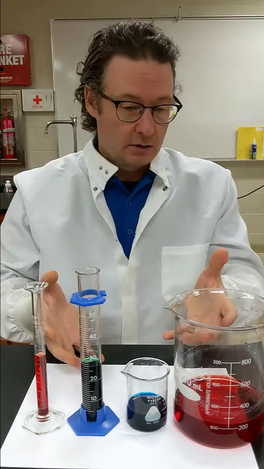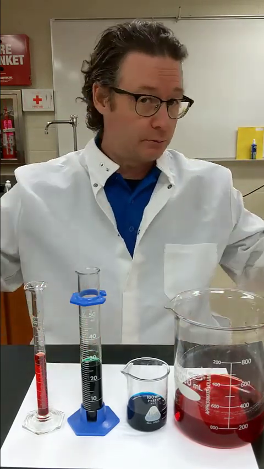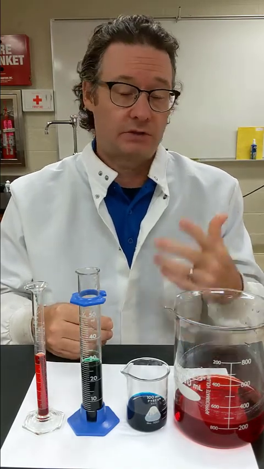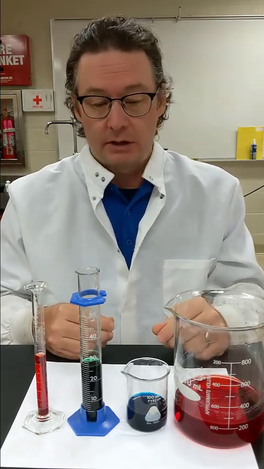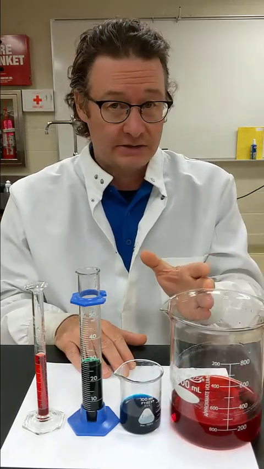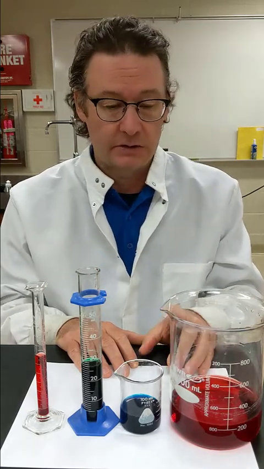So again, looking at the different markings, we're restricted in our measurements by the tools that we use, and that's true whether it's graduated cylinders or meter sticks or balances, scales, or pressure barometers and things like that. We'll talk about those a lot later on. But we're always restricted in how precise and how accurate we can become. There's a difference between those two things, by the tools that we use.